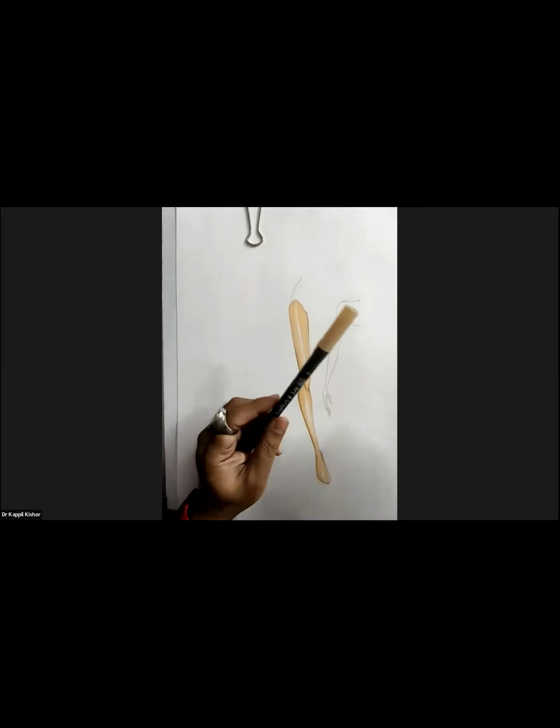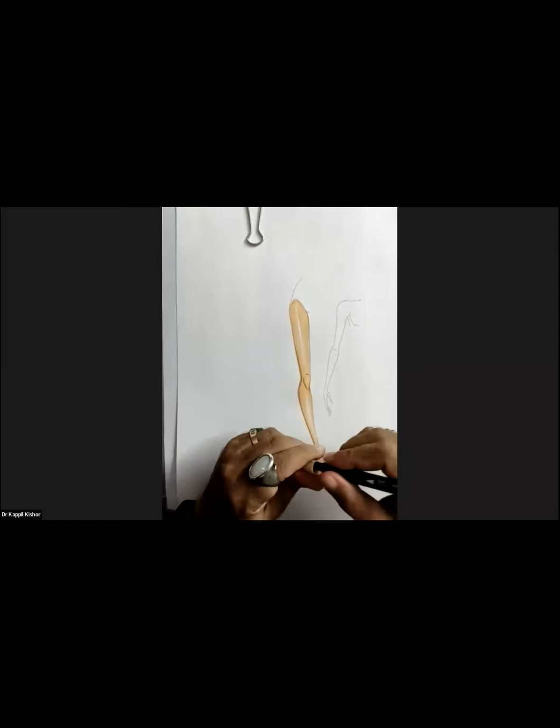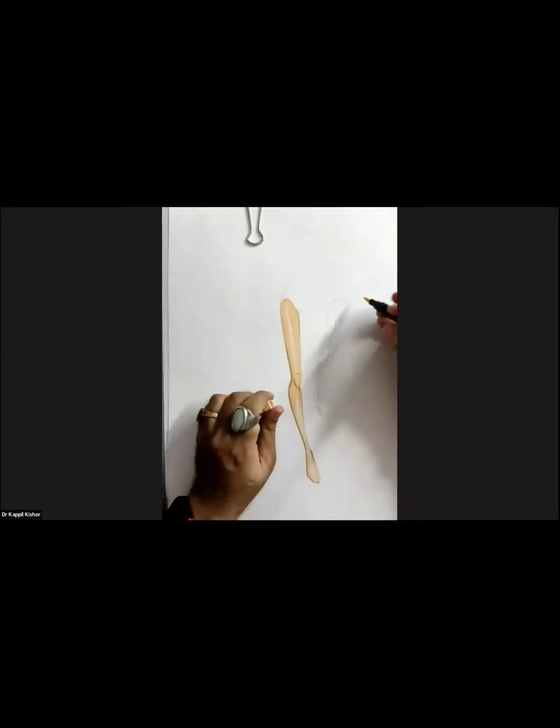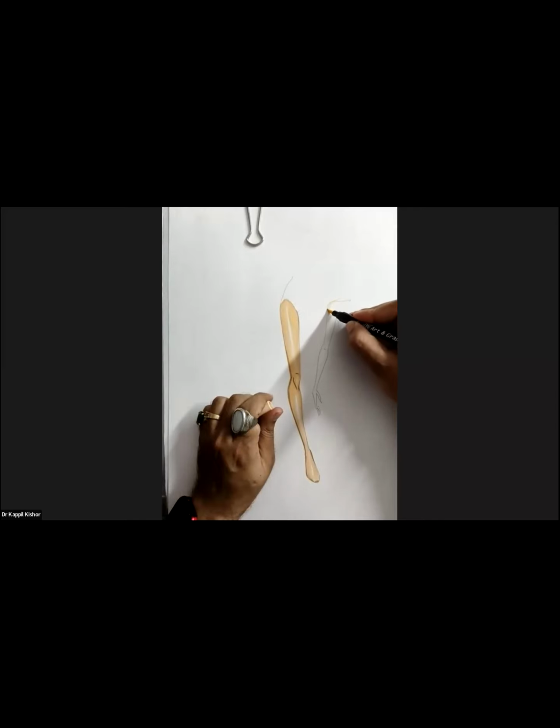Copic markers are alcohol markers. All right. And these are not alcohol markers, these are water based brush pens.